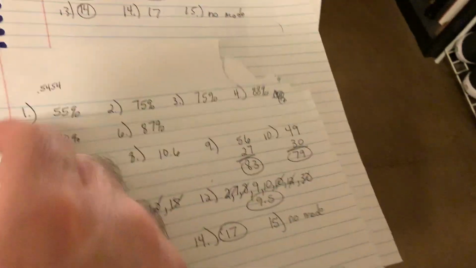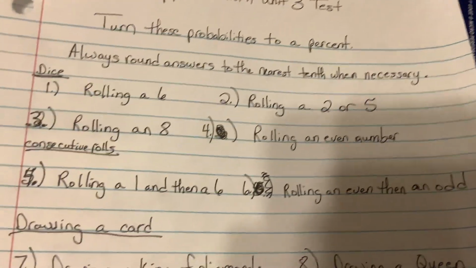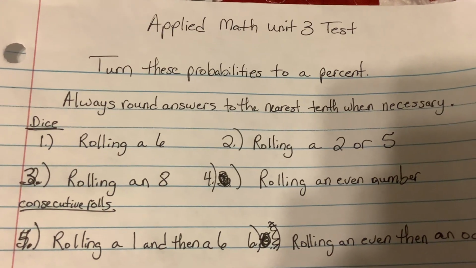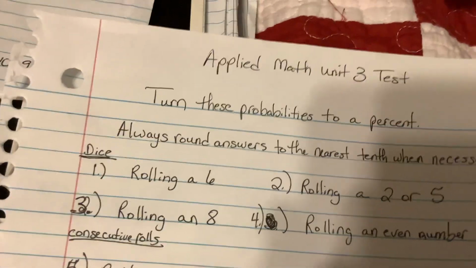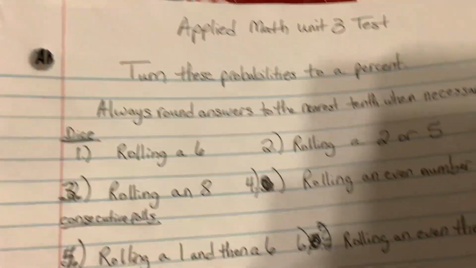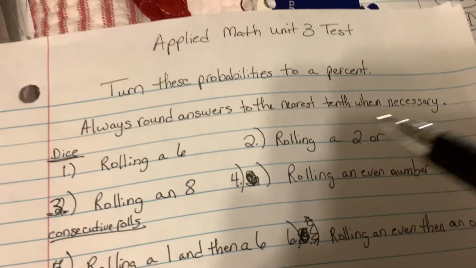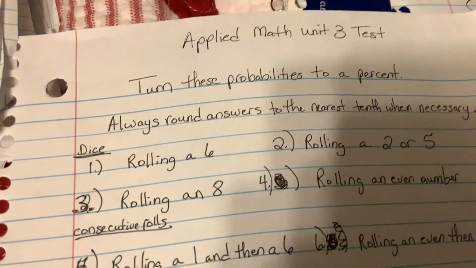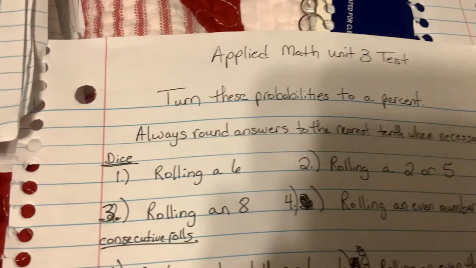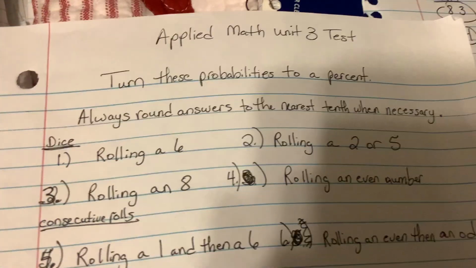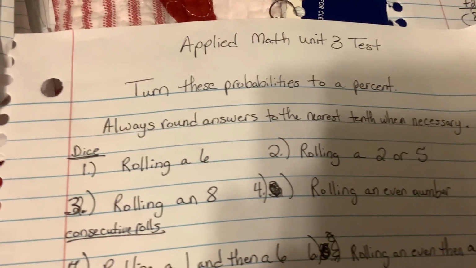Unit 3 test, moving right along here, okay, was probabilities. So let's do these. Rolling a 6. Now these, remember, you had to turn them into percents. So you couldn't just stop with a fraction. You had to turn these probabilities into a percent. We're going to round to the nearest tenth when we need to. Okay, so let's start with number 1.